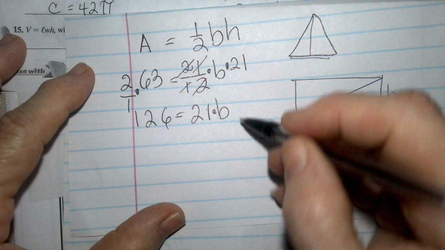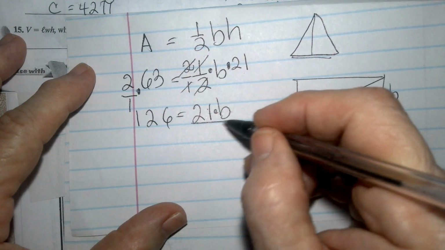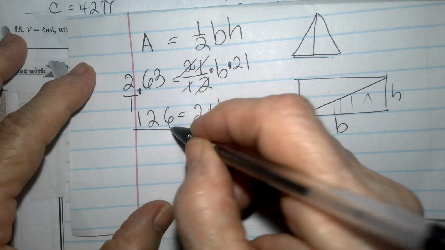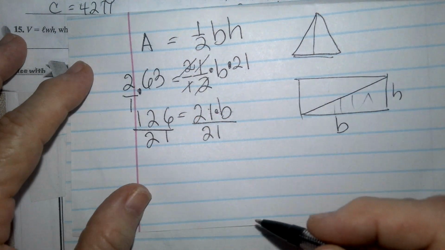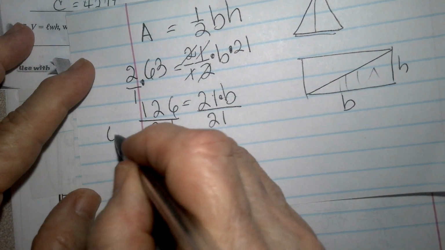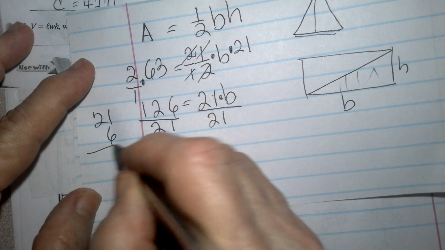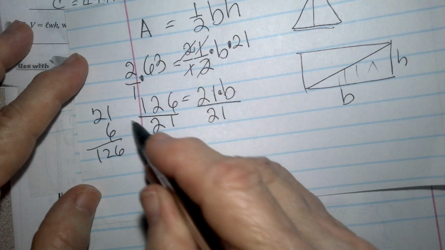And then the opposite of a multiplication is a division. And I think that goes 6. And that is it.